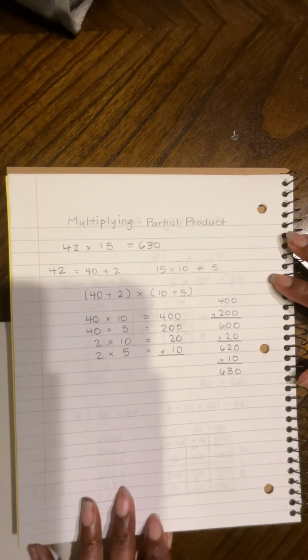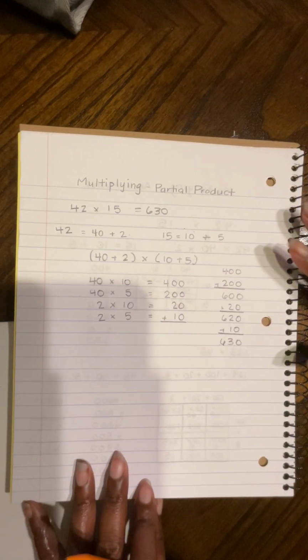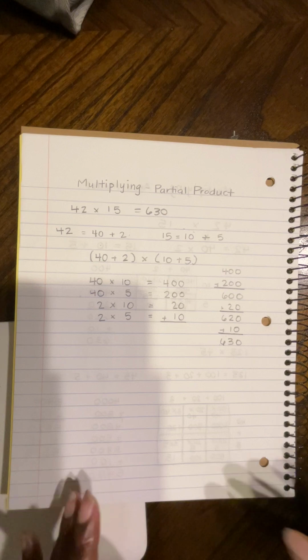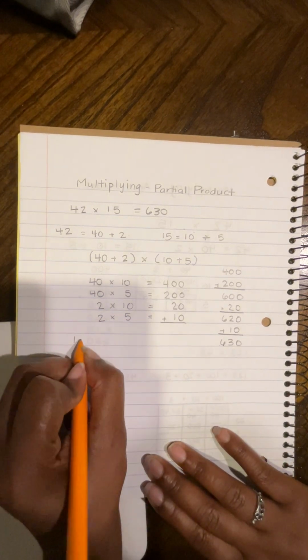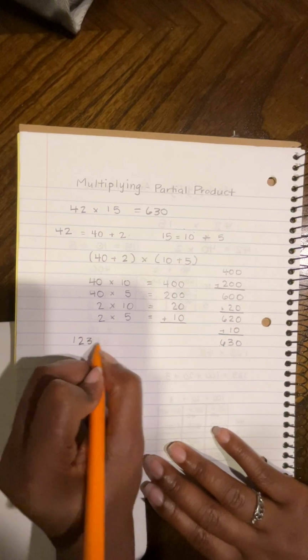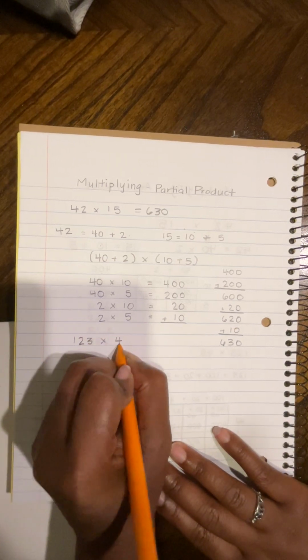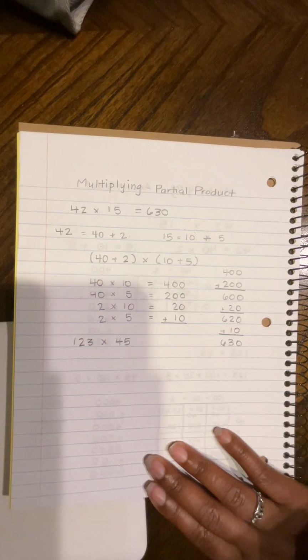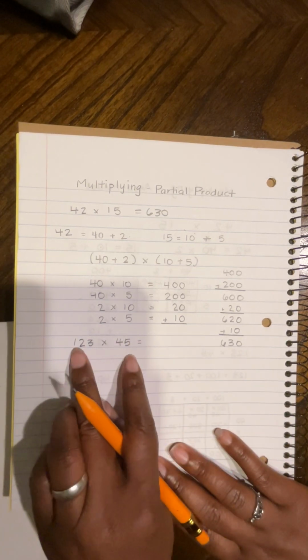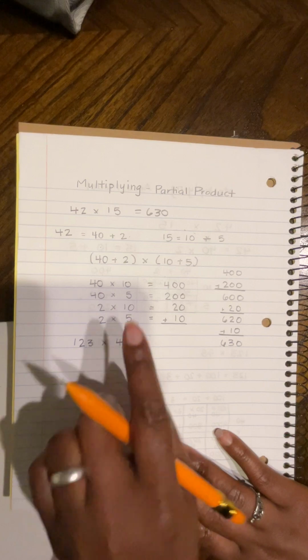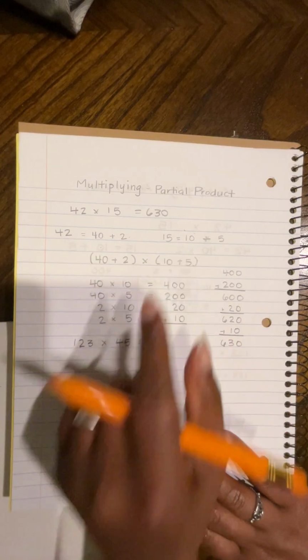For my second problem, I'm going to use the same strategy, different numbers. So I'm going to complete the problem 123 times 45. First step, I'm going to write these two factors in expanded form just like I did up here.